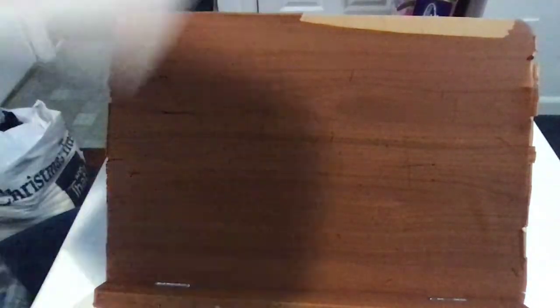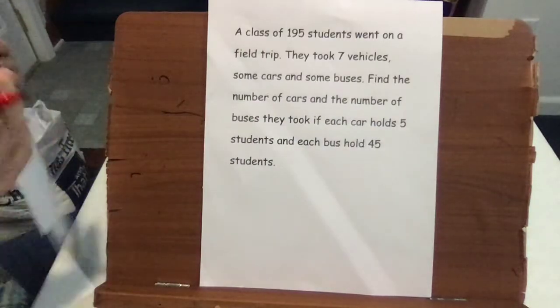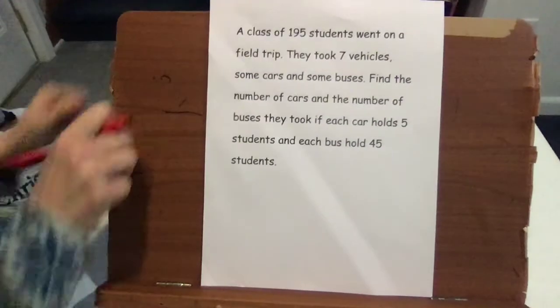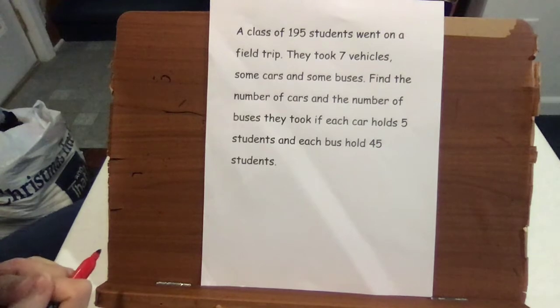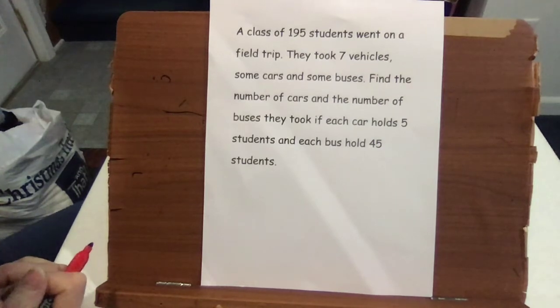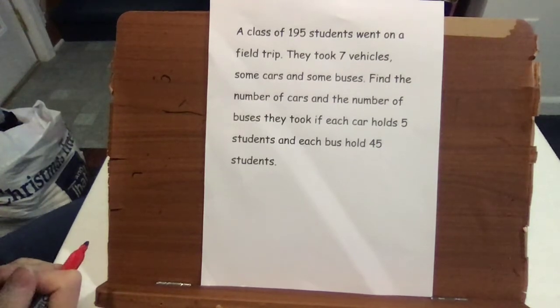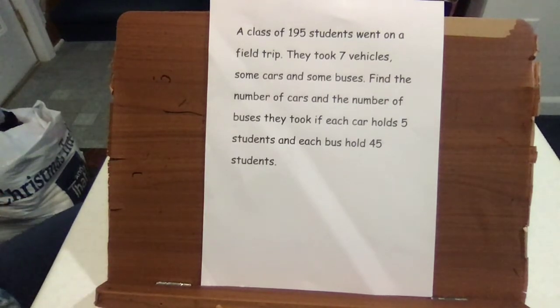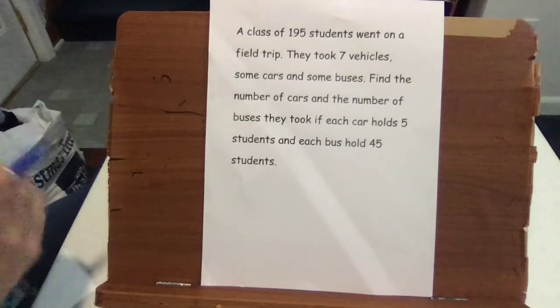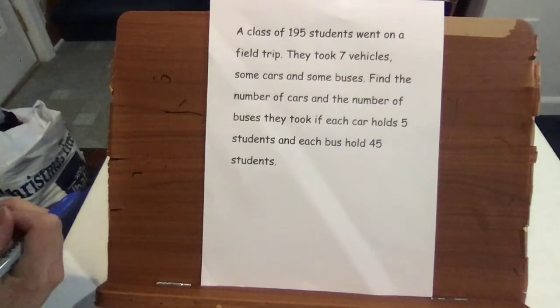Next, a different type of problem involving vehicles. Okay, a class of 195 students went on a field trip. They took 7 vehicles, cars and buses. All right, so cars and buses are our vehicles. Find the number of cars and the number of buses they took if each car holds 5 students and each bus holds 45 students. So what we're looking for here is the number of buses and the number of cars.